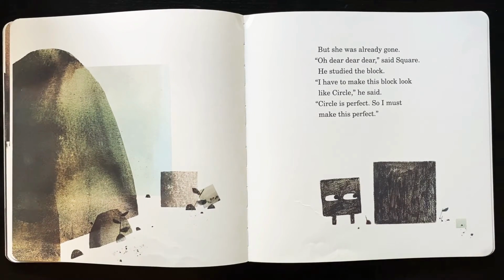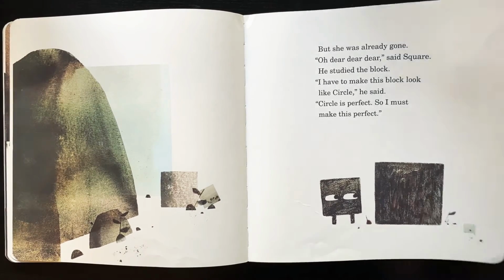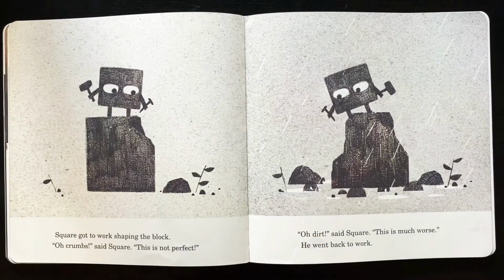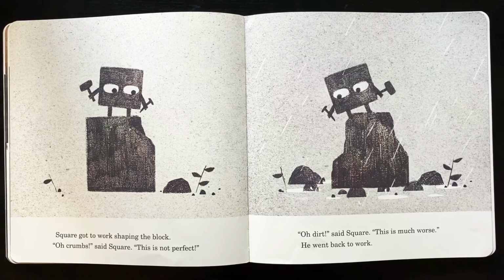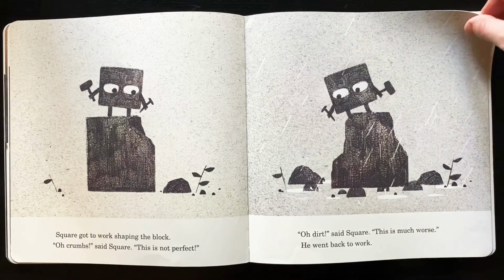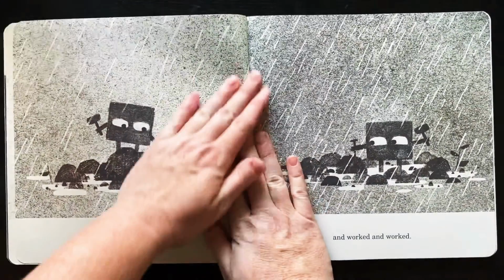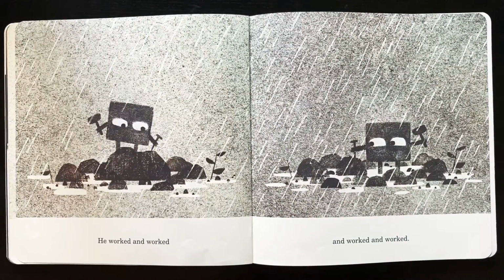Oh, dear, dear, dear, said Square. He studied the block. I have to make this block look like Circle, he said. Circle is perfect, so I must make this perfect. Square got to work shaping the block. Oh, crumbs, said Square. This is not perfect. Oh, dirt, said Square. This is much worse. And he went back to work. He worked and worked and worked and worked.